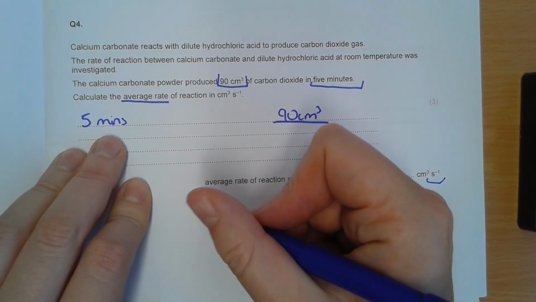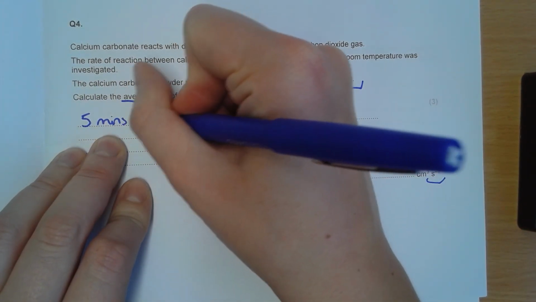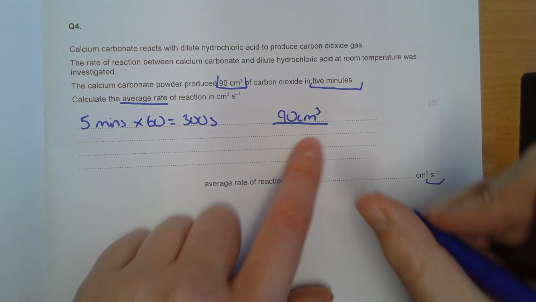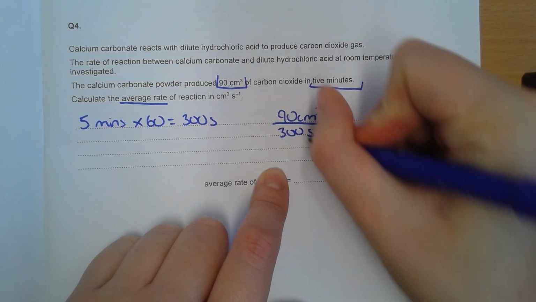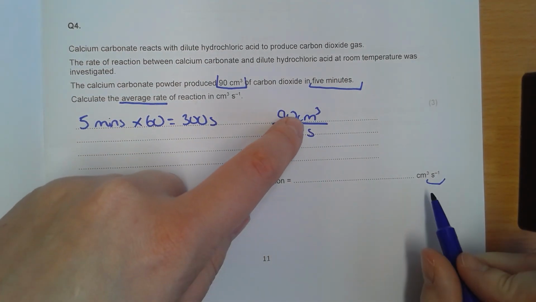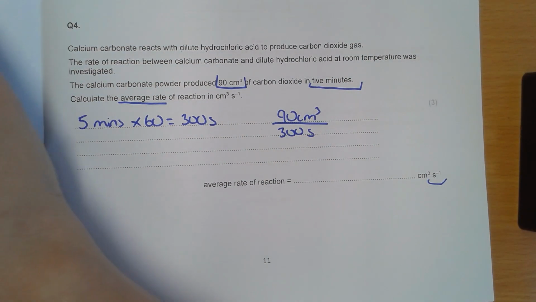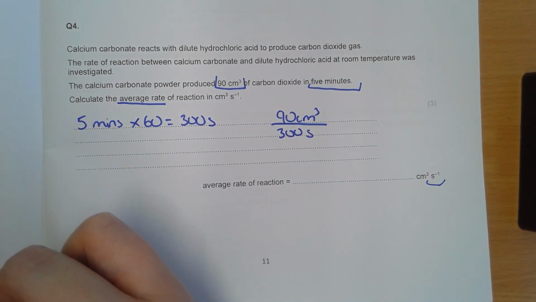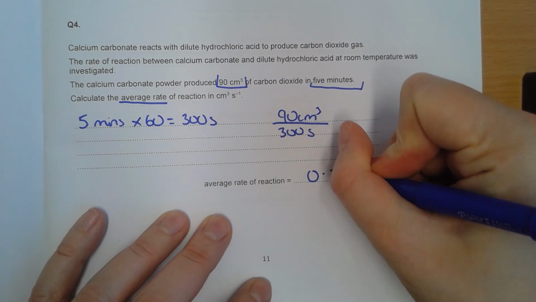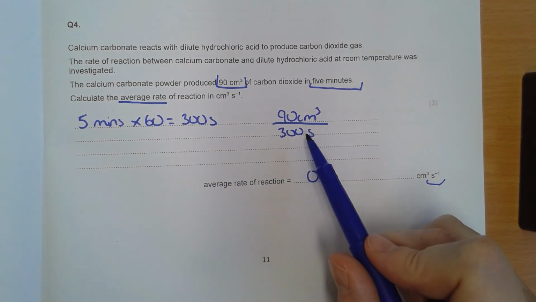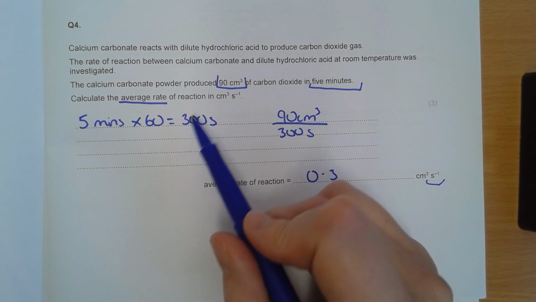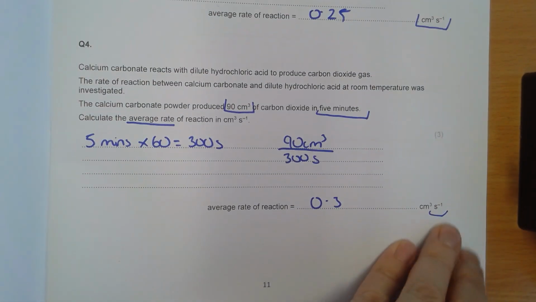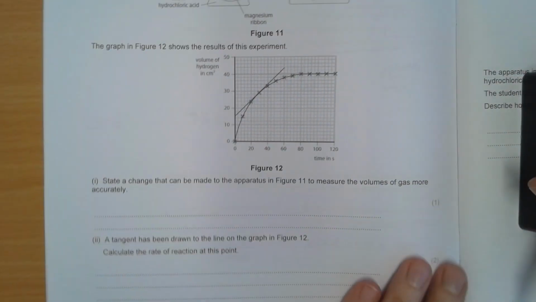We know that there are 60 seconds in each minute, so it's just going to be 5 times 60 is 300 seconds. And instead of dividing by 5 here, I'm going to divide by 300. Then I've got centimeters cubed and I've got seconds, the 2 units that I'm being asked for in my answer. When I do that, 90 divided by 300, I get 0.3. So you get 1 mark for writing this, 1 mark for actually converting your minutes into seconds, and then 1 mark for evaluating your answer. So 3 marks for doing that.